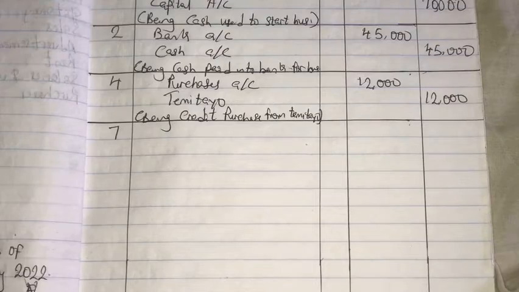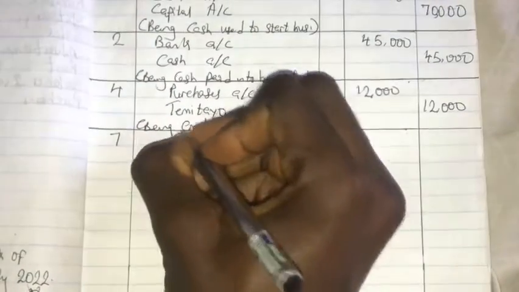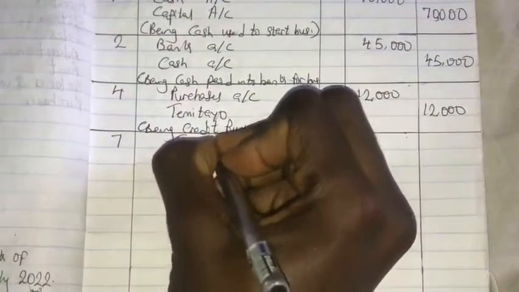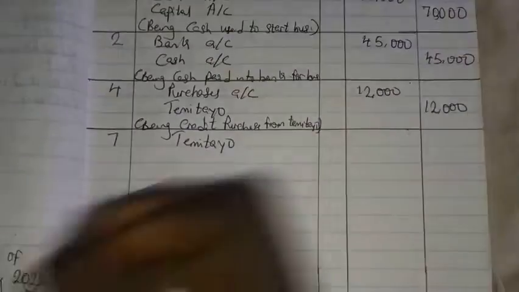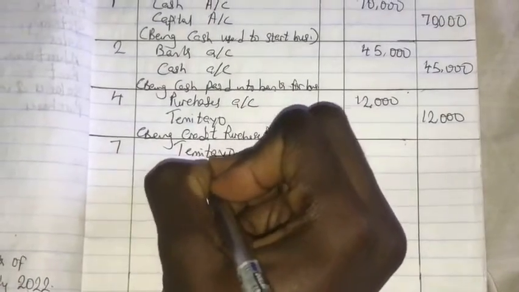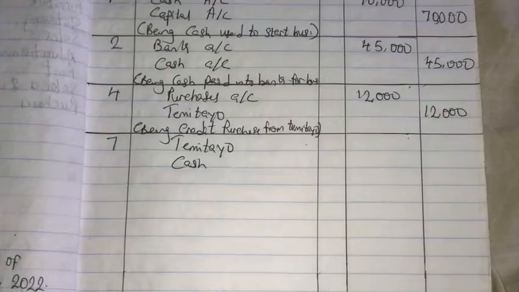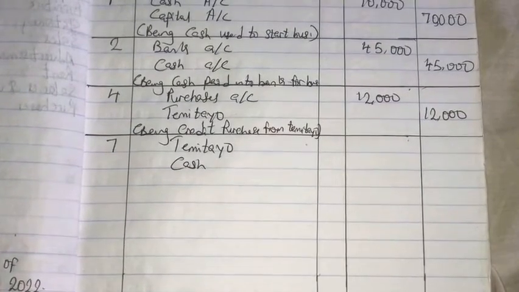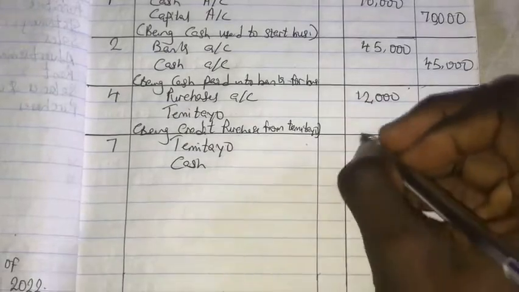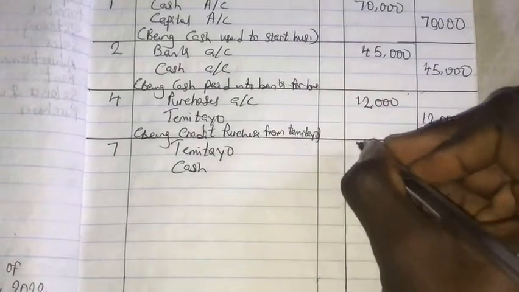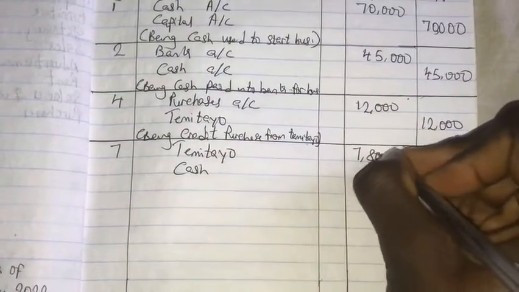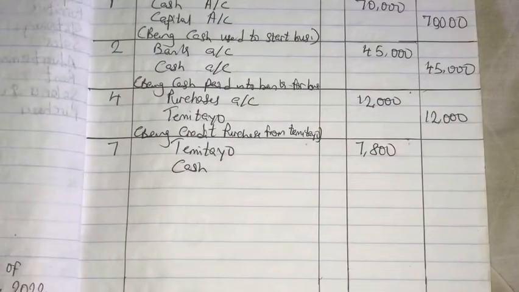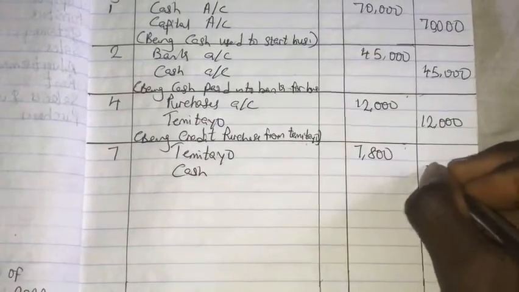July 7, paid cash to Tayo. So Tayo is receiving. Then cash is given. Tayo is how much? 7,800. Cash 7,800.